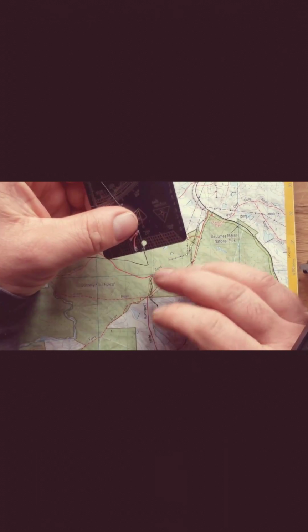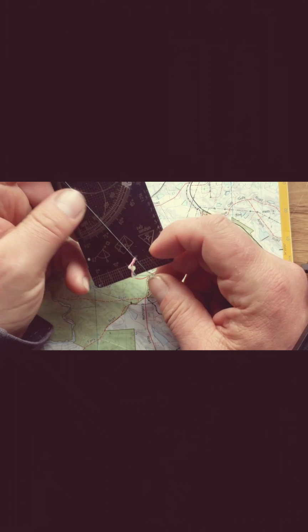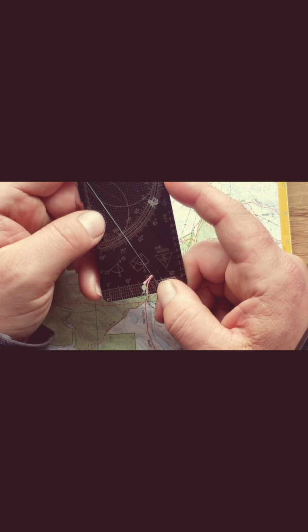And so in this case here, we're going to put the string back to where we had it, right here, and that was at 68, remember?